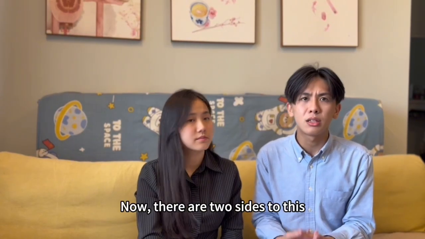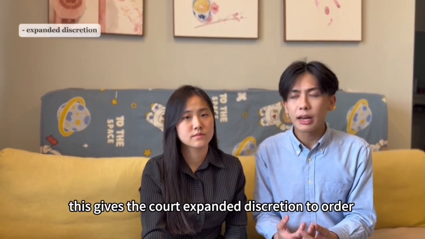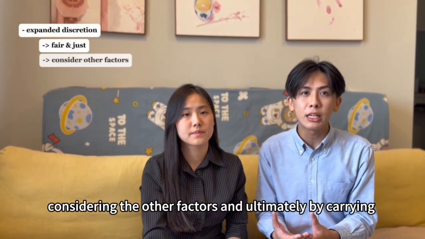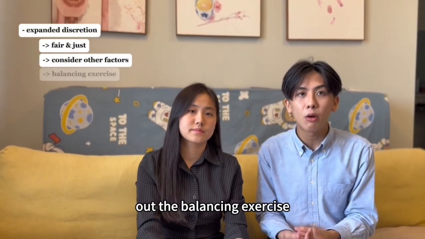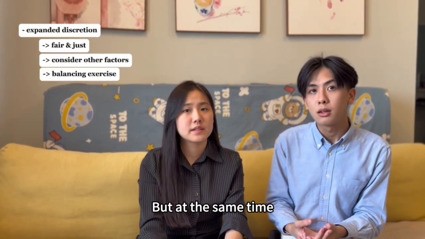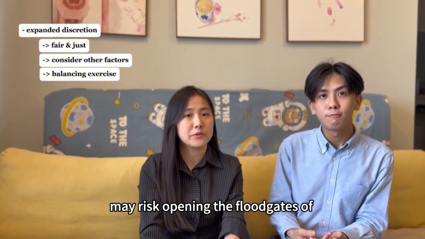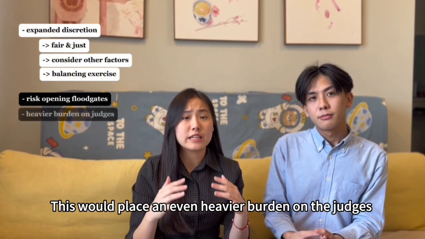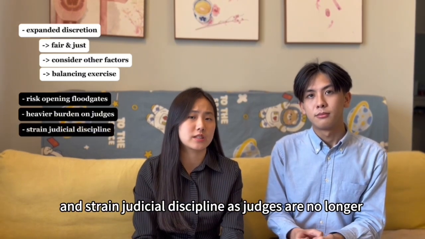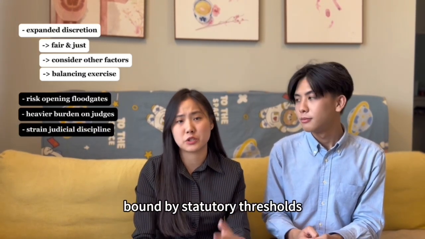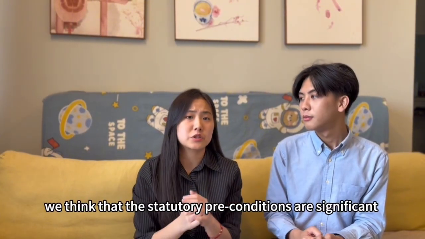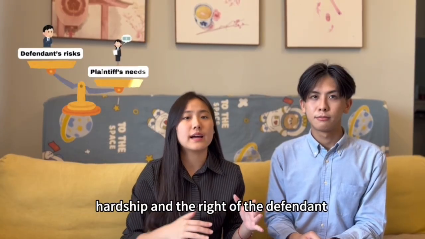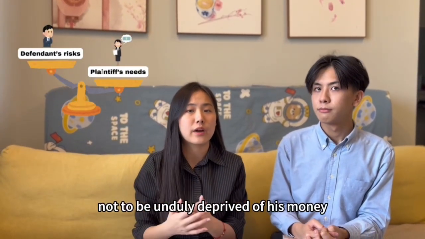Now, there are two sides to this. On one hand, this gives the court an expanded discretion to order interim payment where it appears to be fair and just, considering the other factors and ultimately by carrying out the balancing exercise. But at the same time, the departure from the strict preconditions may risk opening the floodgates of interim payment applications. This would place an even heavier burden on the judges and strain judicial discipline, as judges are no longer bound by statutory thresholds. So, we think that the statutory preconditions are significant as they are a tool to balance between the plaintiff's hardship and the right of the defendant not to be unduly deprived of his money.